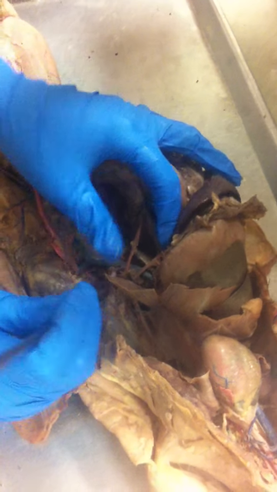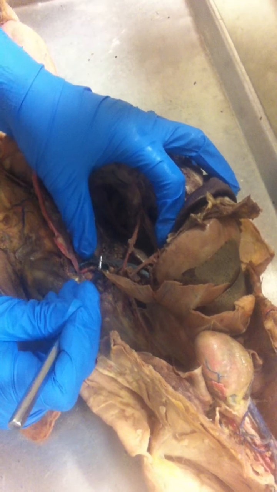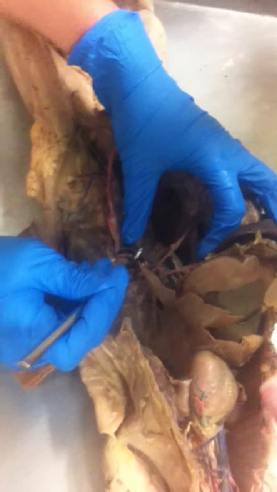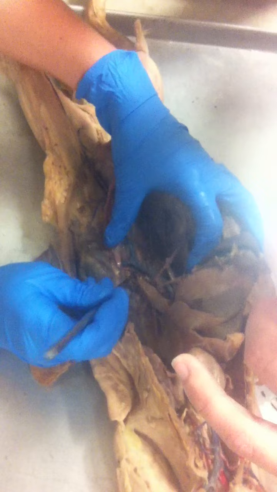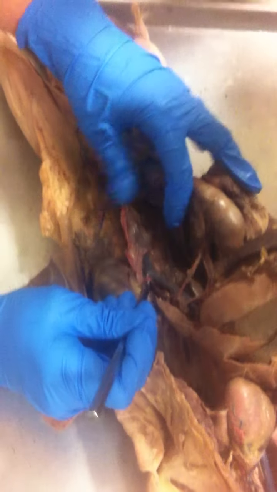You then have an adrenolumbar that's going to the adrenal gland. Mine's torn, but it's that guy right there. It should be attached to the descending aorta. And then you have a renal, one on each side, going to the kidney.